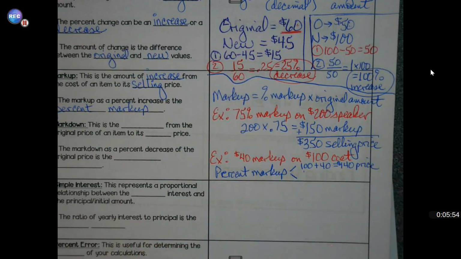Now, here's the question. Because sometimes I get talking and saying too much right away, and I don't make you think at all. So if I was trying to find what percent of a markup that was, the coat was 100, now it's 140. Would I do 100 divided by 140? Would I do 40 divided by 140? Would I do 40 divided by 100? What do you think?